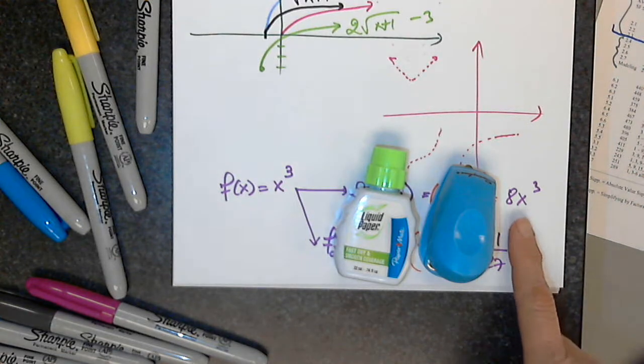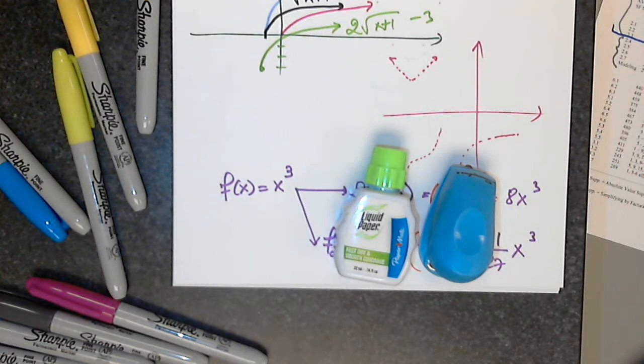Now, forget about this for a moment, and tell me, if I just say to you, how would you graph 8x cubed? So I'm going to mimic x cubed. This is x cubed. And I would like you to tell me, how will I graph 8x cubed? Will I graph it like this? Or will I graph it like this?